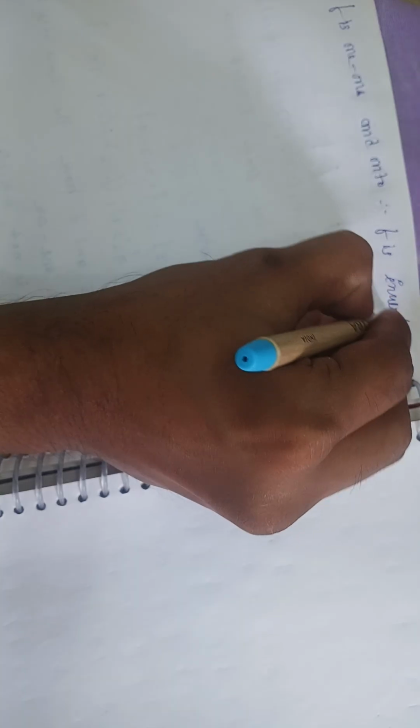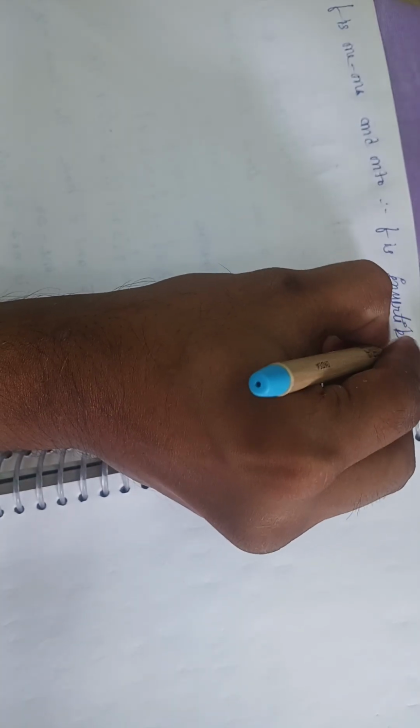Therefore h is invertible. Hence our question number 5 is completed.